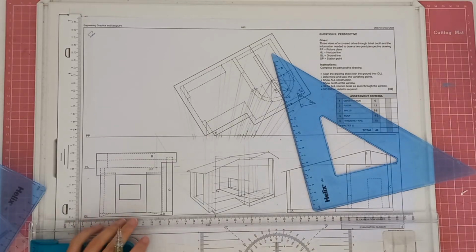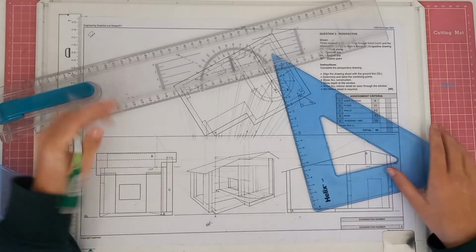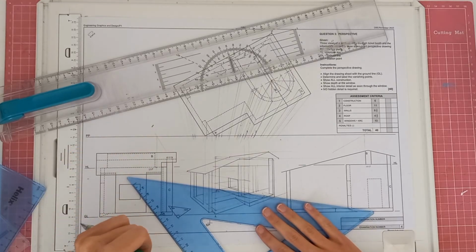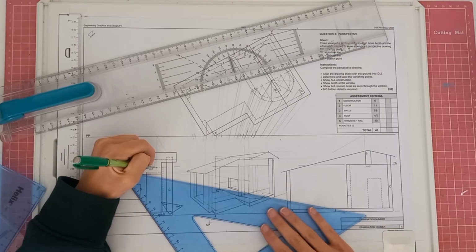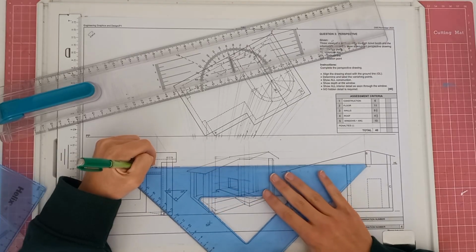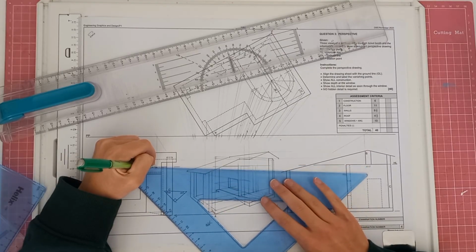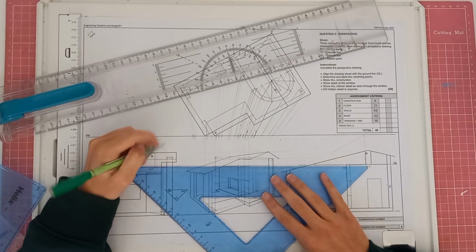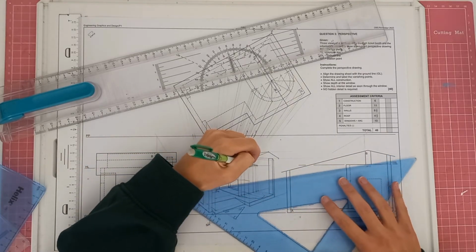Okay, then from there you can extend those lines going out. This is, sorry, a bit messy now. You can extend those lines going out.